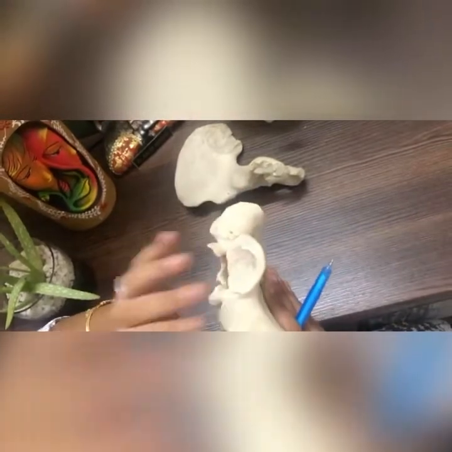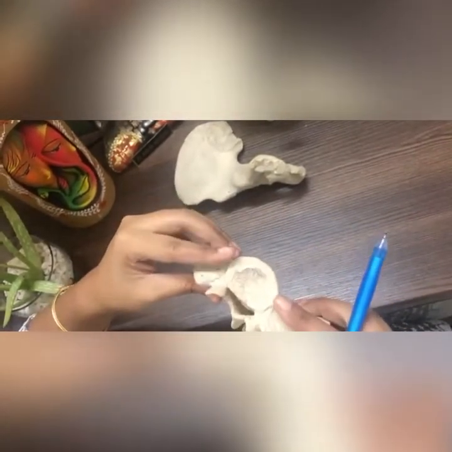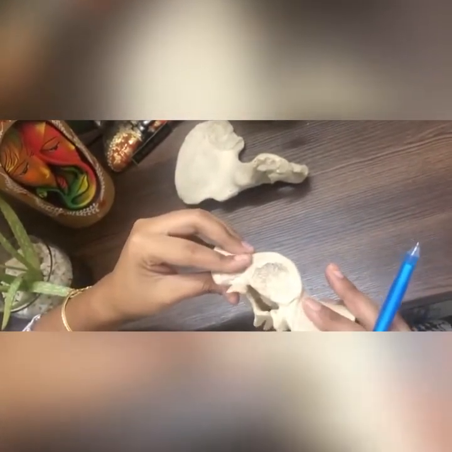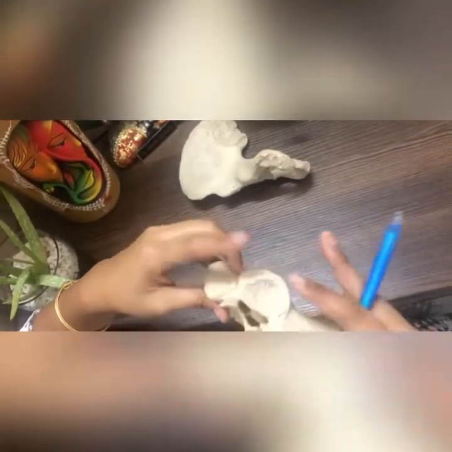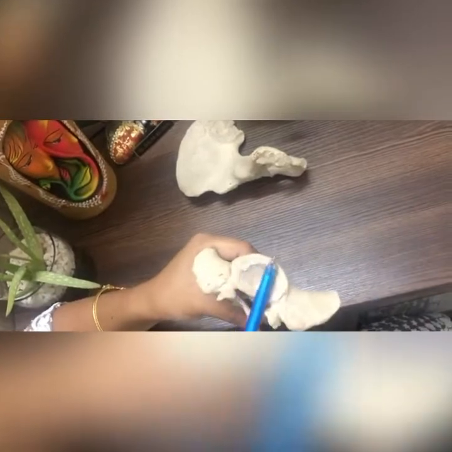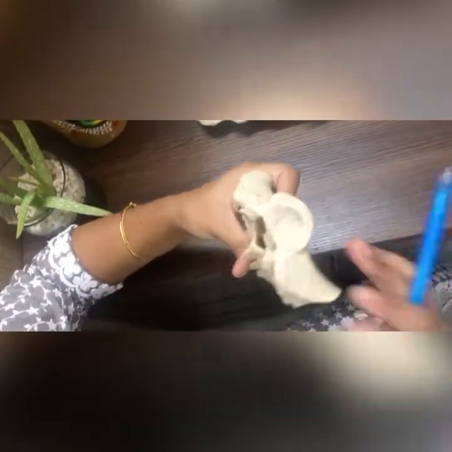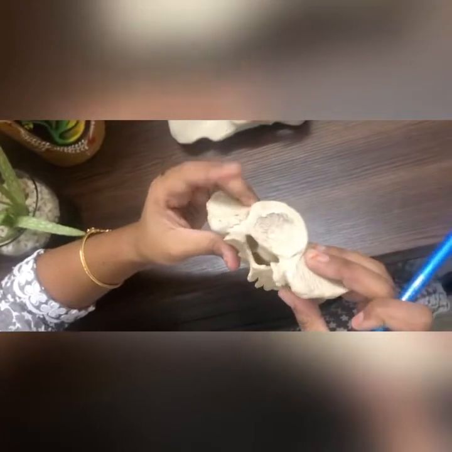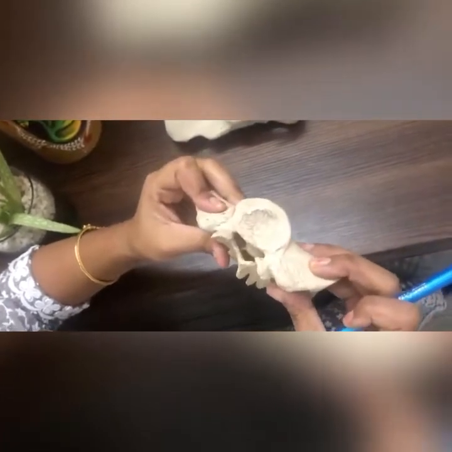Now come to the base of the sacrum. This is actually composed of the upper surface of the first sacral vertebra, that is the body of the first sacral vertebra, and these are the 2 lateral masses.